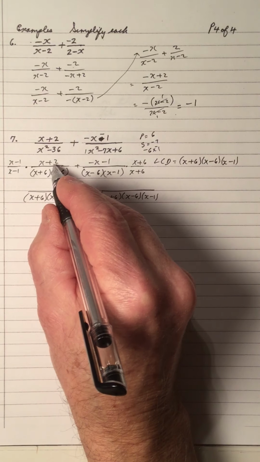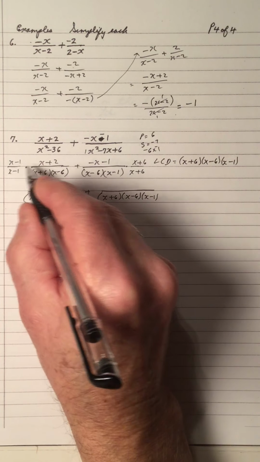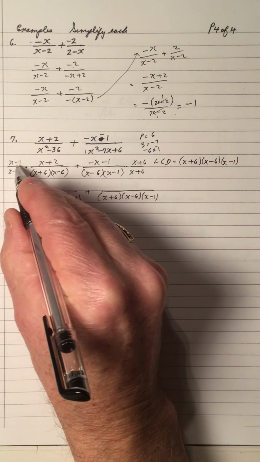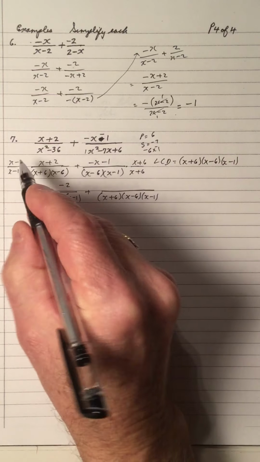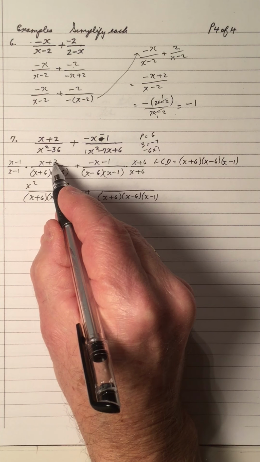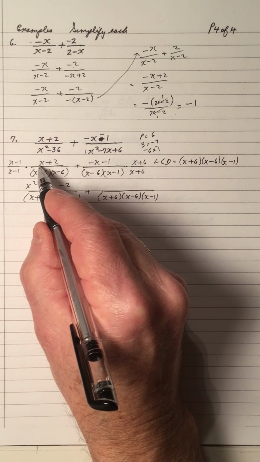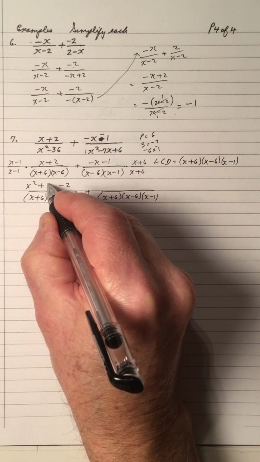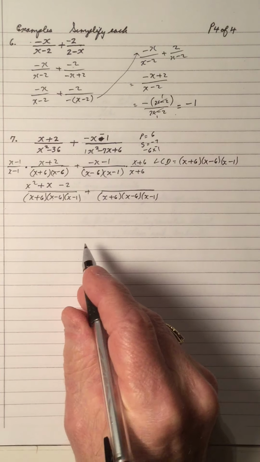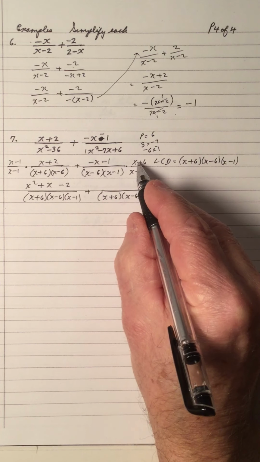Now, multiply by 4. So x times x, x squared. The last term, -1 and plus 2 is -2. Outside is 2, inside is -1, so 2 and a -1 is plus 1x. And FOIL on this one.